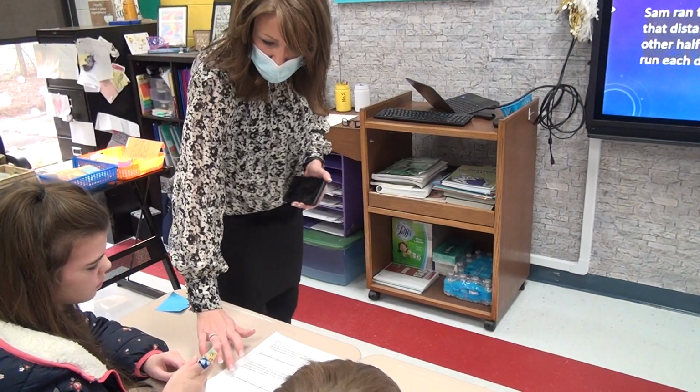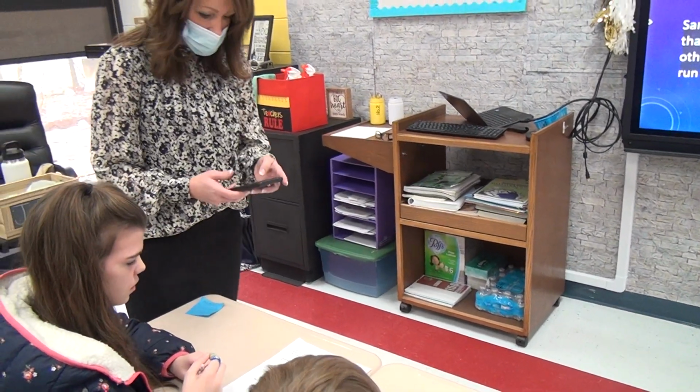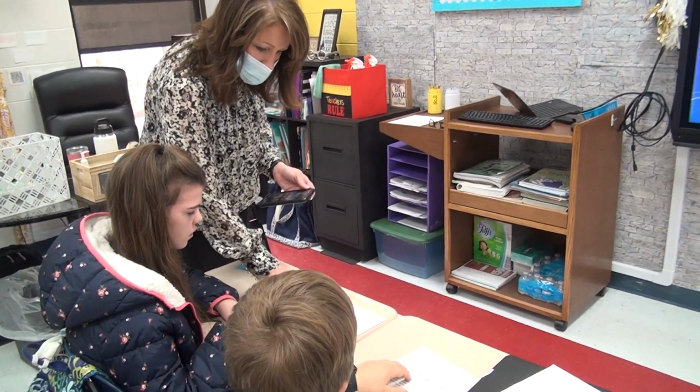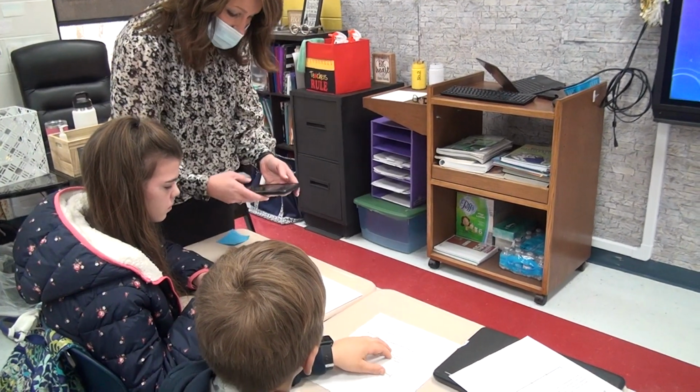So how is this model like that model? That's what I want y'all to talk about before we get back to our share discuss. How is this model the same as this one, but also how is it different?